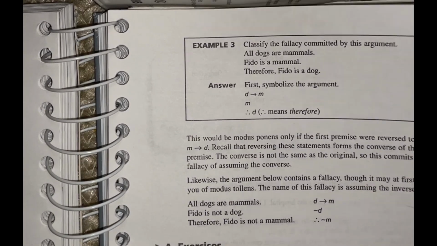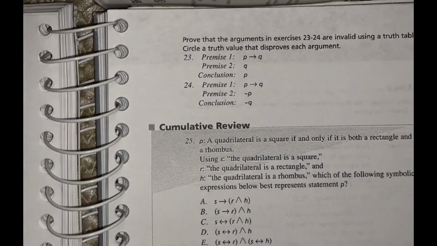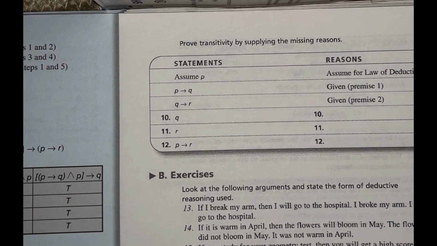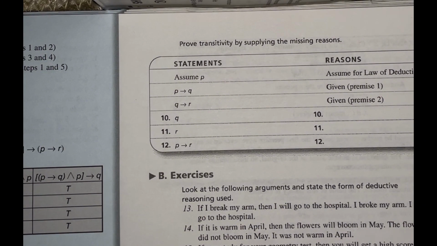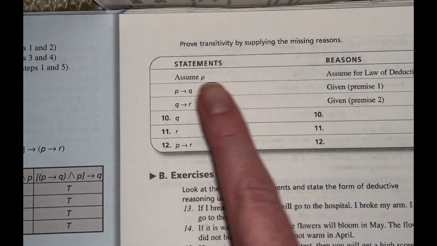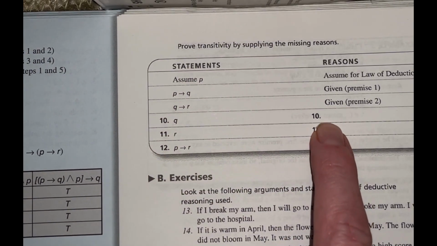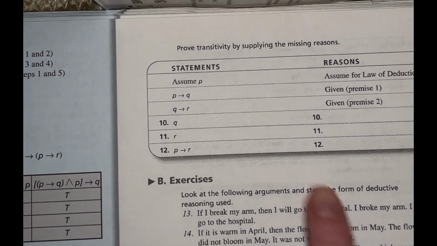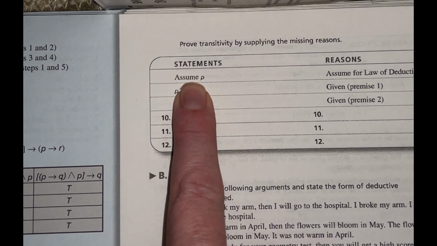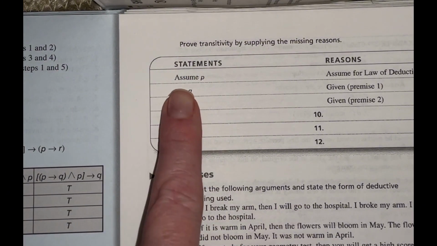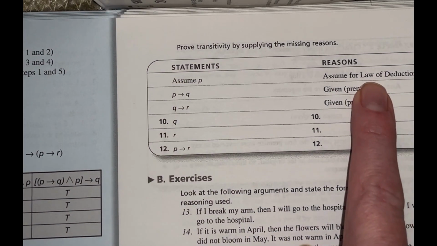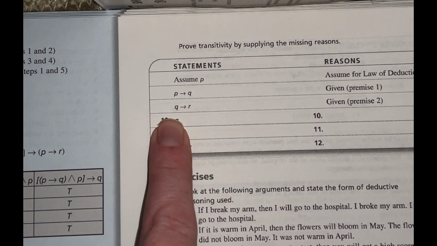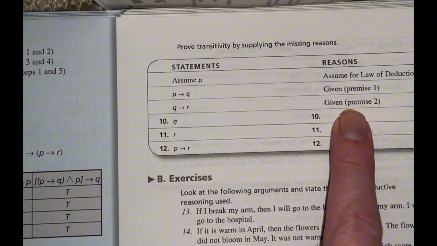So, right up here, I'm going to switch over to proofs. And you're going to go up to number 20. I'm not sure how far I'm going to go into it. But, so we are wondering what number 10 is on this side. And you can look back in your textbook, but I'm just going to walk through it. Assume P. So this is what we know is the if part. So assume for law of deduction. If P, then Q, that is given. If Q, then R, apparently that is also given.